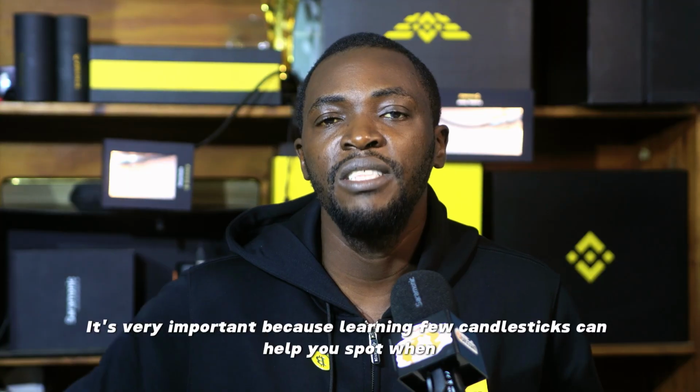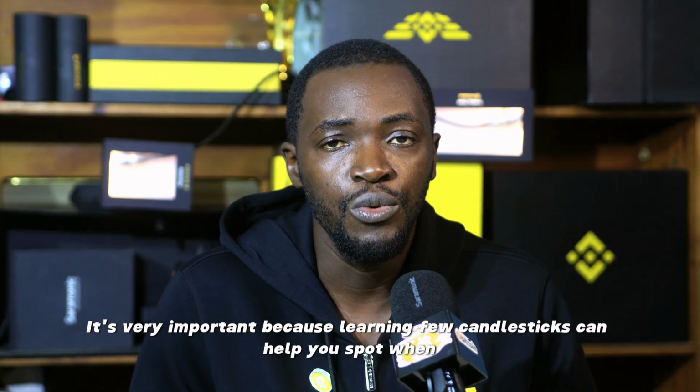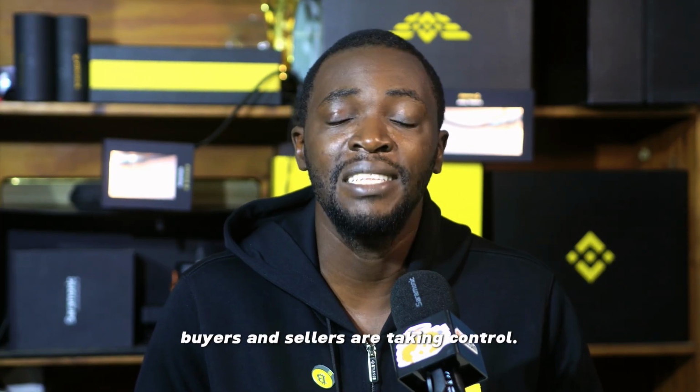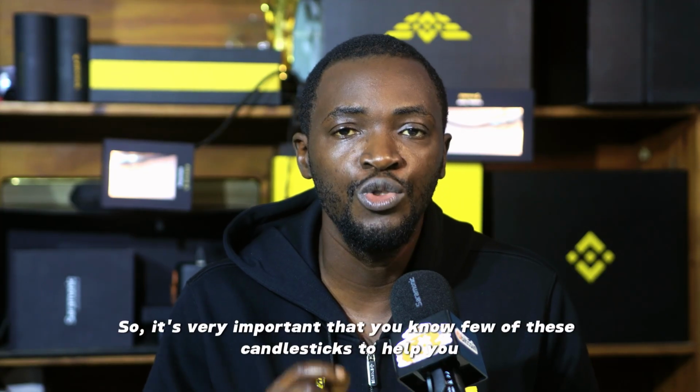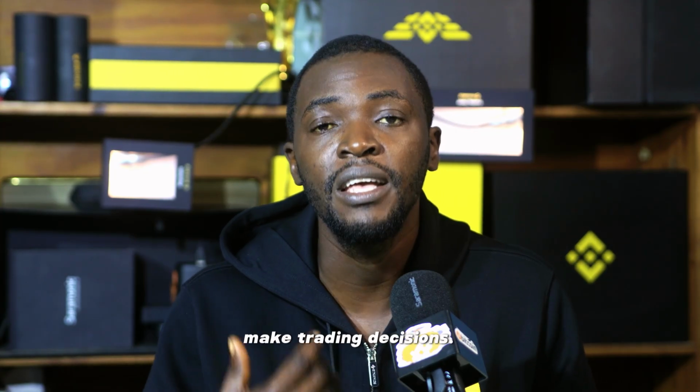It's very important because learning a few candlesticks can help you spot when buyers and sellers are taking control. So it's very important that you know a few of these candlesticks to help you make trading decisions.